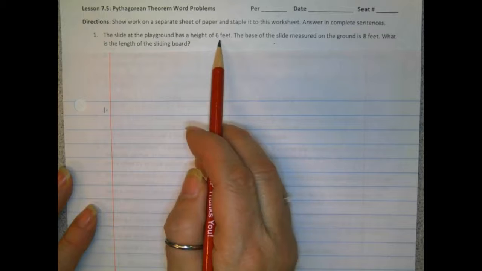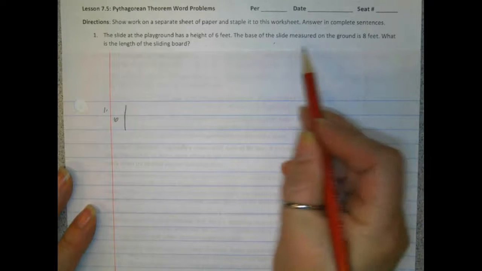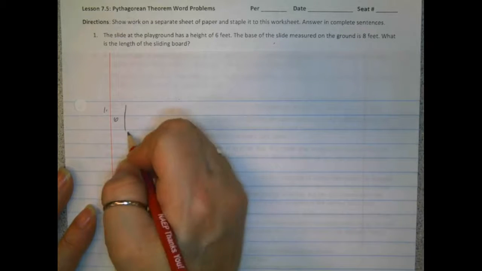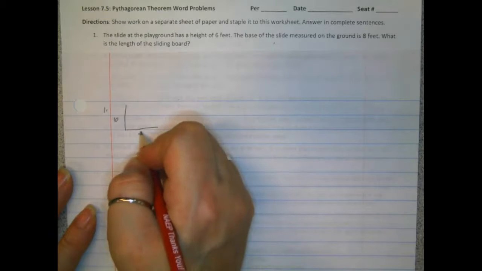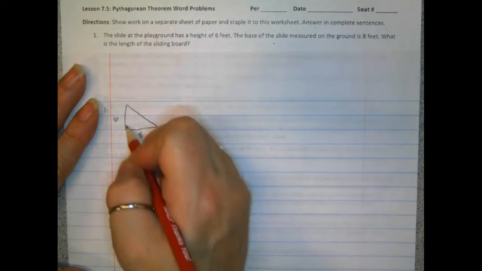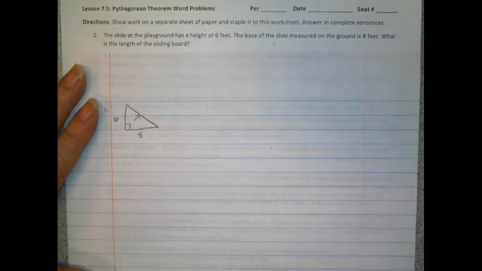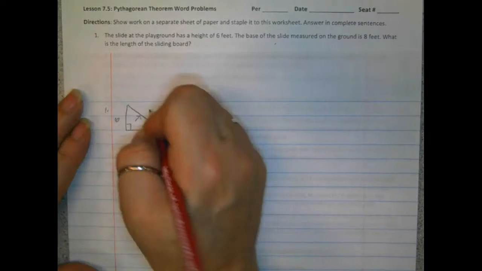Okay. So we'll do the first 2 together. Let's look at number 1. It says, the slide at a playground has a height of 6 feet. So my slide is 6 feet high. The base of the slide measured on the ground is 8 feet. So from here to where it lands is 8 feet. It wants to know the length of this side. So what do we know about this type of triangle? This is a right triangle, right? So what side is this going to be? A, B, or C? This is side C.